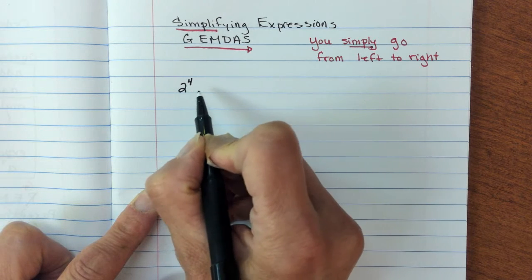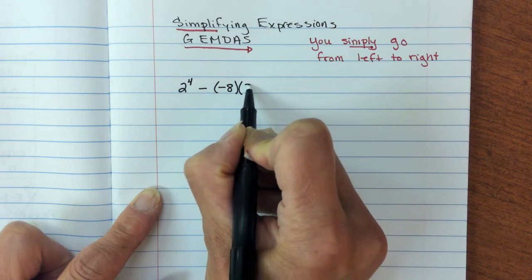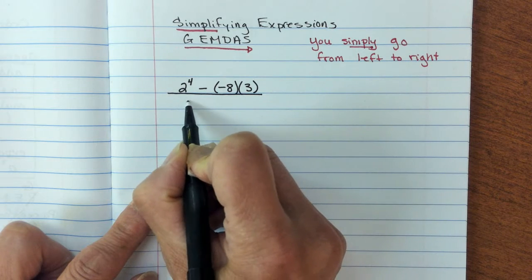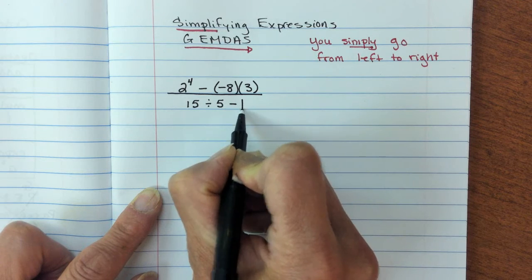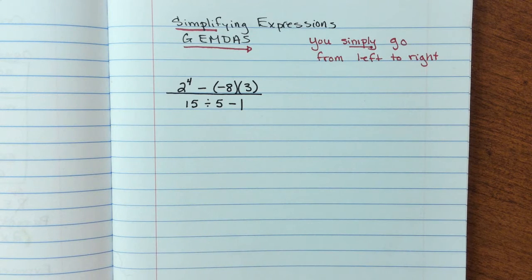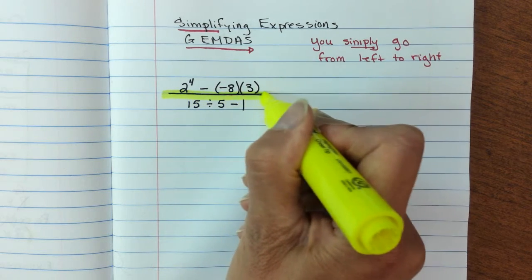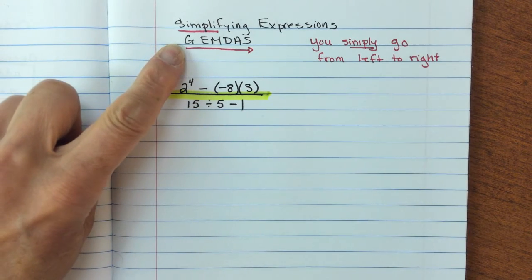So if I have 2 to the 4th minus -8 times 3, and that's all divided by 15 divided by 5 minus 1. Okay, so that looks a little ugly, but the first thing I want you to notice is our grouping symbol is our division sign. So actually division is going to be the very last thing we do when we divide the top and the bottom, because that's our grouping.